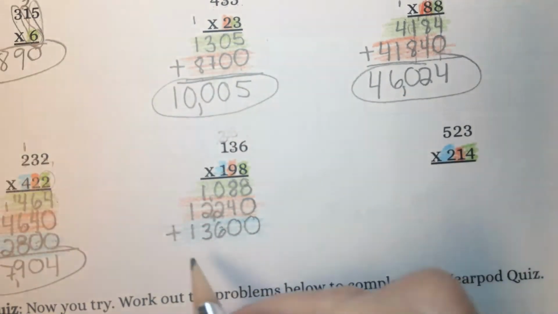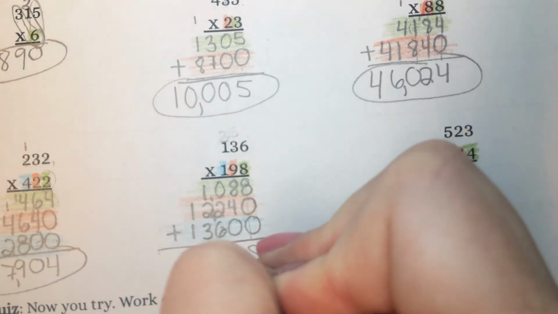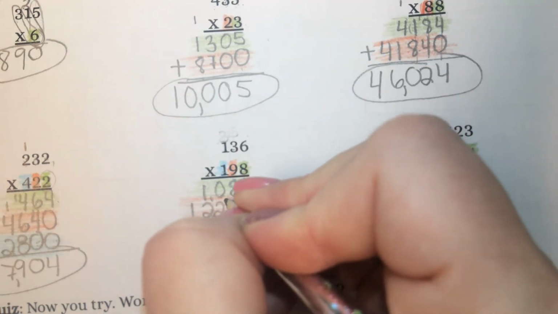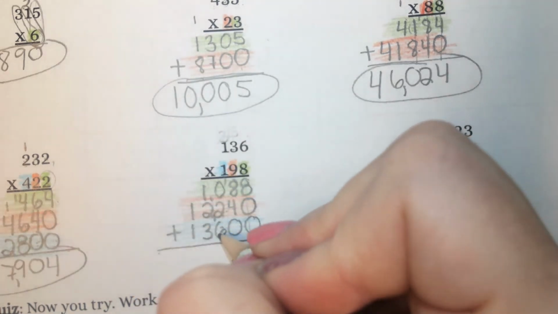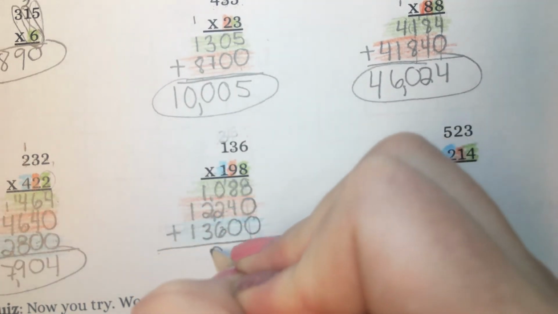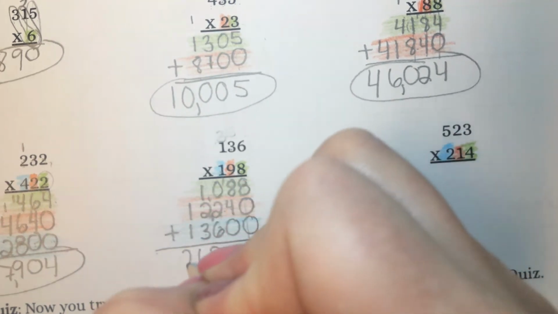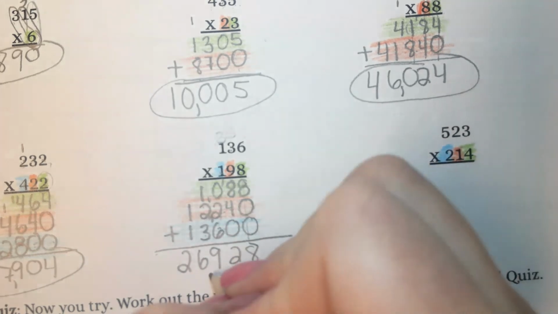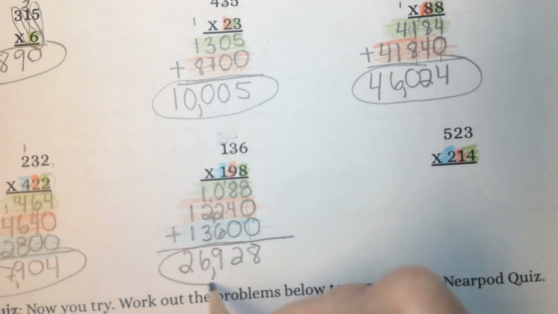And now I'm going to add those up. So this is 8. This is 8, 9, 10, 11, 12. Have to carry that. 6, 7, 8, 9. 3, 4, 5, 6. And 2. So my answer is 26,928.